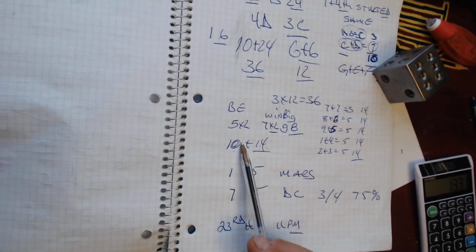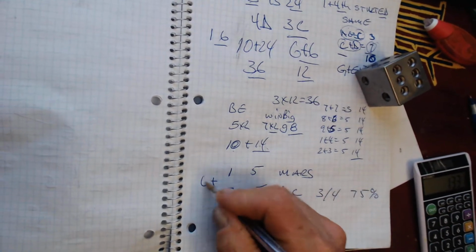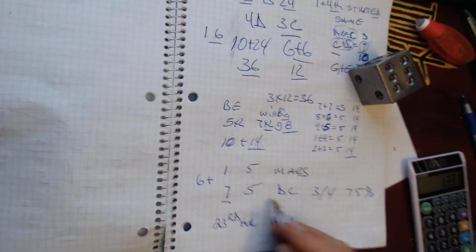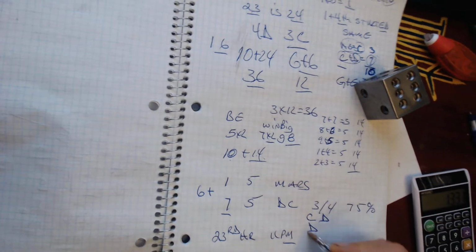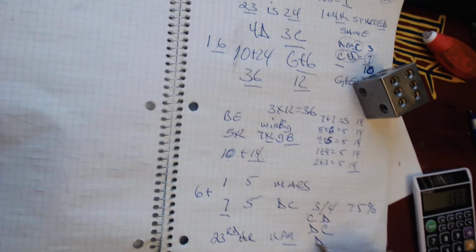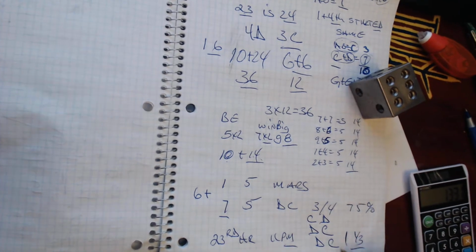Add 6, all zeros equal 6. Add 6 to this, plus 6, it equals 7, and now you get 3/4. 3/4, 3 and 4, is also noted as a CDDC. You see, if it was D over C, it'd be 1 and 1/3, or 1.333. Now, when you get 1.333, you're going to have to go to this equation over here.